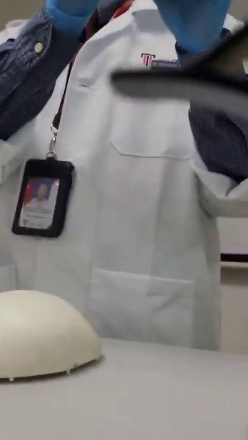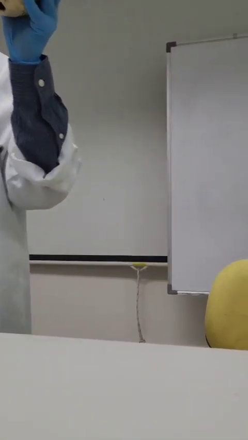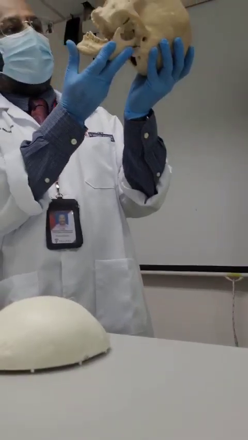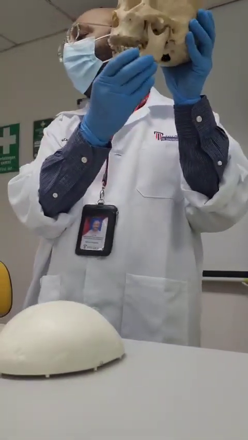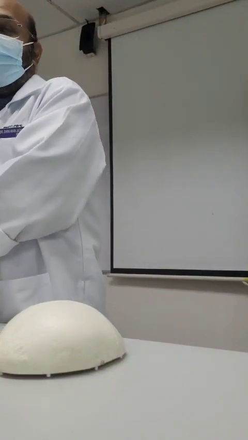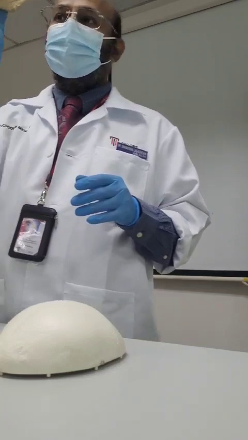Remember, the skull is made up of both a fixed part and a movable part. The one movable part of the skull is always the, where is it? It is the mandible. Mandible has some peculiarity. The first bone to start ossification is the clavicle. The second bone to start ossification is the mandible.